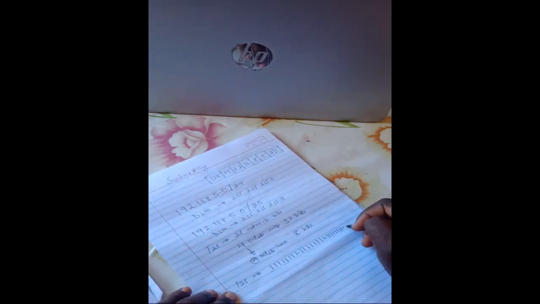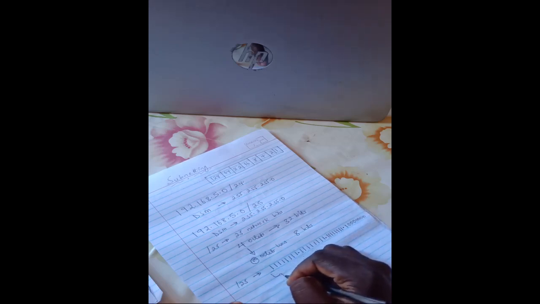So the 25th bit implies we're going to borrow it from the host part, meaning we shall have 25, 26, 27, 28, 29, 30, 31, 32. Now we have borrowed 1 bit from the host, so we have a total of 25 network bits.